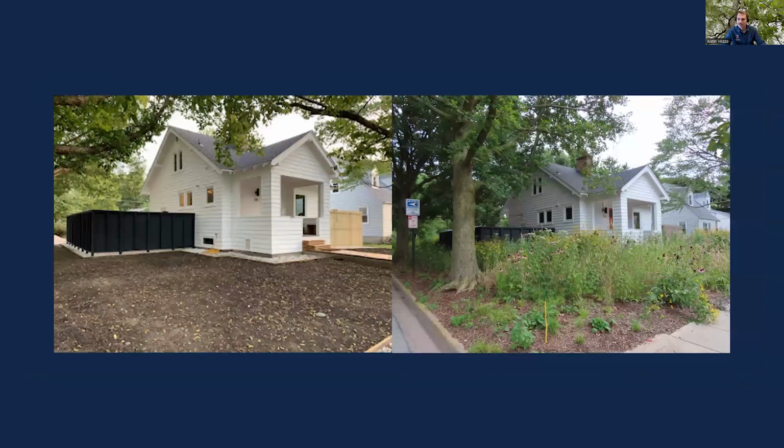So moving to this next image here, what do you all notice about the differences between these two? Lots of native plants, wildflowers, native flowers, pollinators. Awesome. Thank you all for the responses, and I appreciate that.